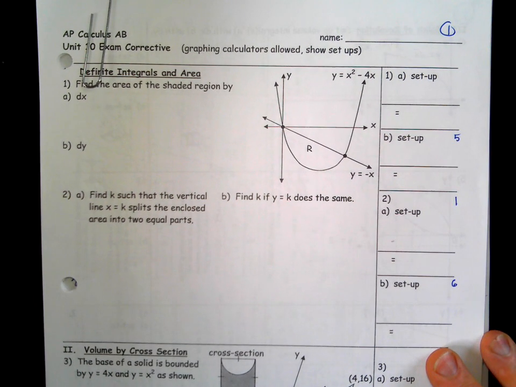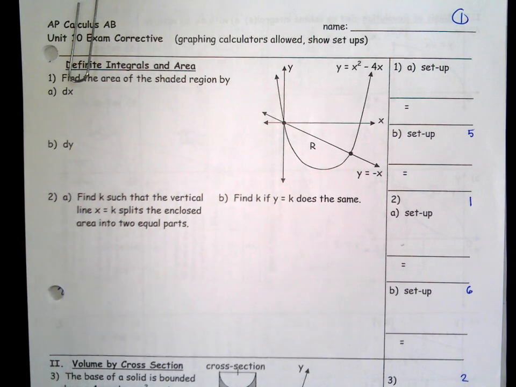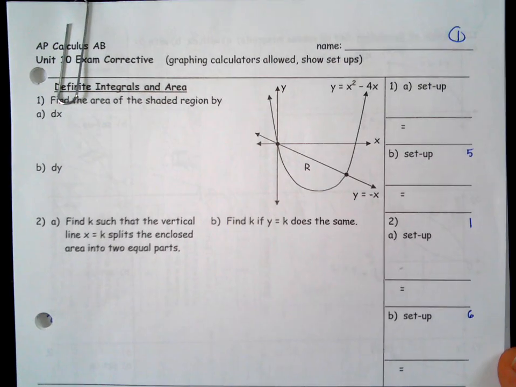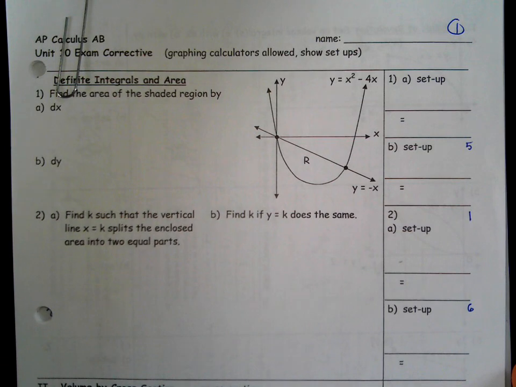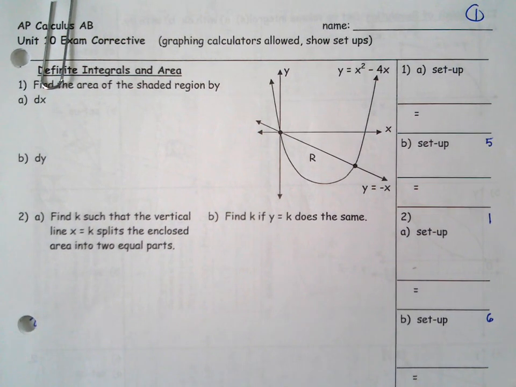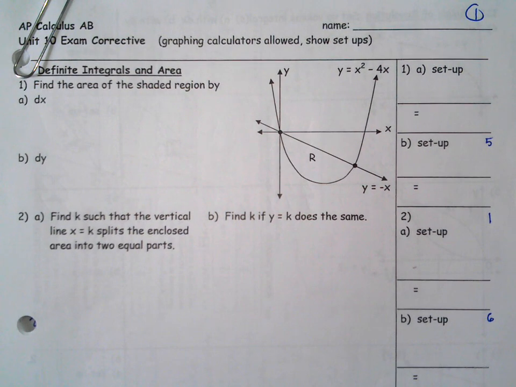All right, we're going to do a little study group for our retest tomorrow. I'm going to go over questions from the corrective. You guys should have already filled out the form letting me know which questions you want to see. And some of these numbers over on the side, those are how many people wanted to see those questions.